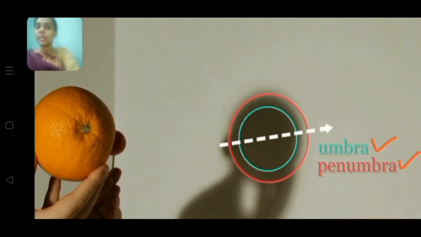In the umbra region, the light rays are completely prevented by the opaque object.